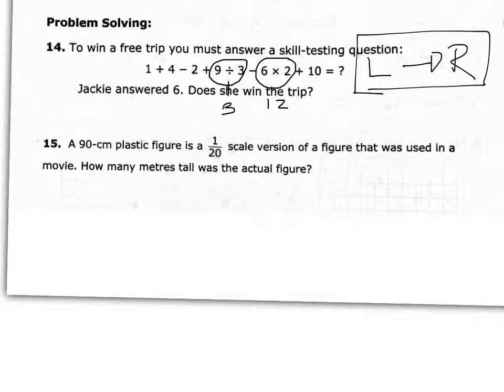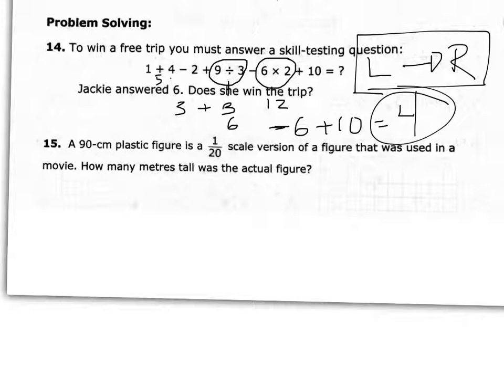Okay, 1 plus 4 is 5. 5 minus 2 is 3. 3 plus 3 is 6. 6 minus 12 is negative 6. Negative 6 plus 10 equals 4. Poor Jackie. She does not win the trip. See, she should have studied her integers and known BEDMAS.